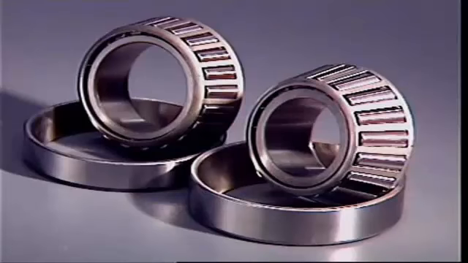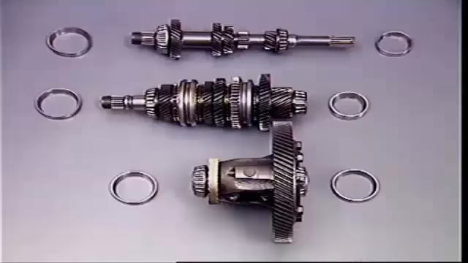Taper roller bearings are normally used in pairs and can sustain heavy radial and thrust loads in either direction. They are commonly used in transaxles, where they support the front and rear of the primary and secondary shafts and the final drive assembly.